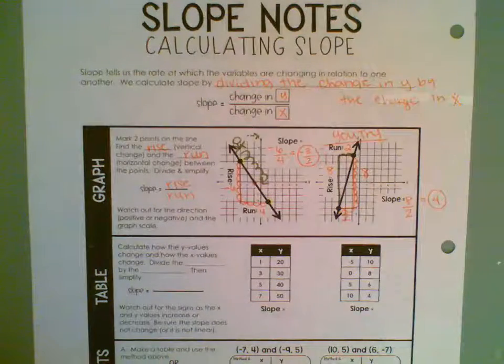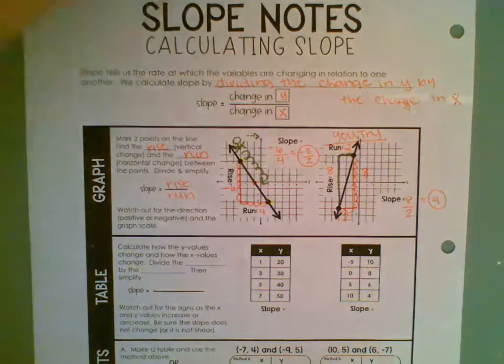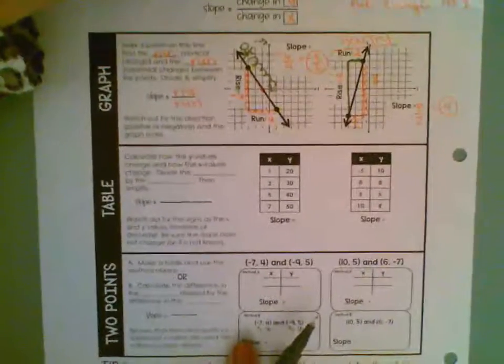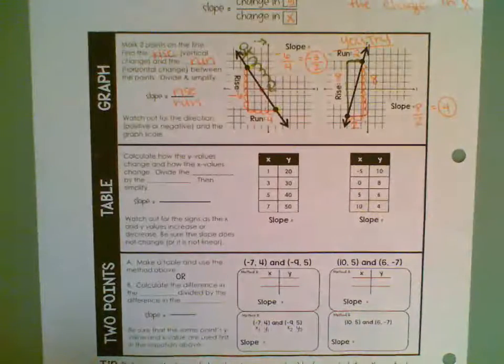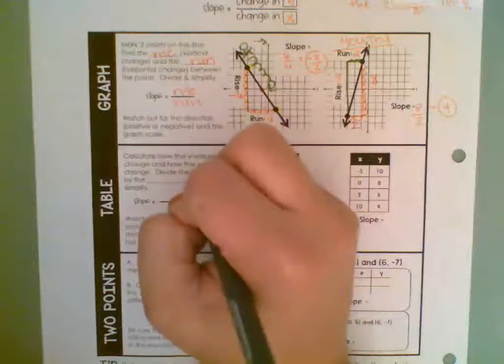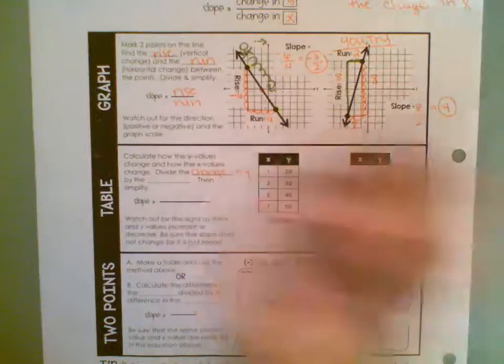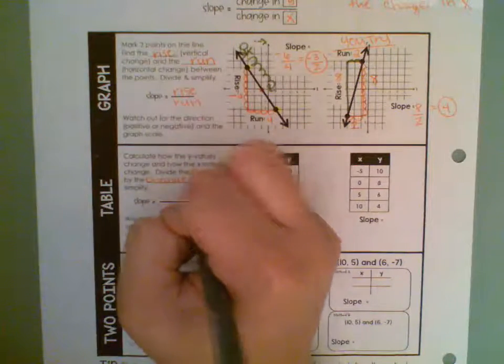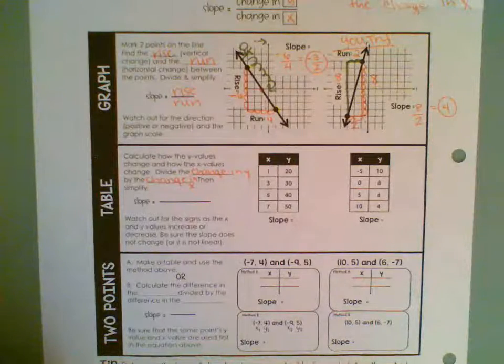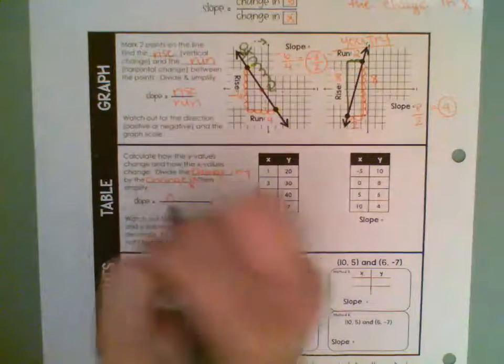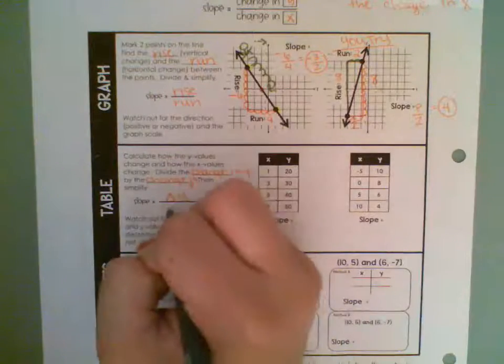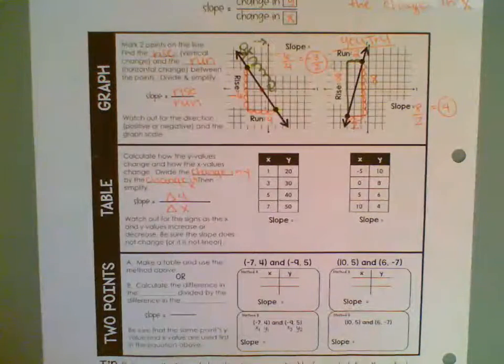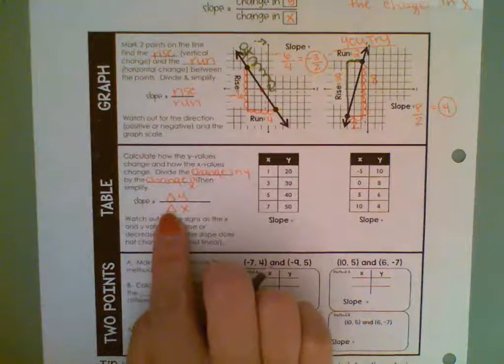Okay, well, what if they give you a table? So calculate how the y values change and how the x values change. Then divide the change in y by the change in x. So in a way we like to write that in math is this triangle. It's called a delta. So delta y, delta x. That means the change in y divided by the change in x. That's just what this little triangle means, is change.